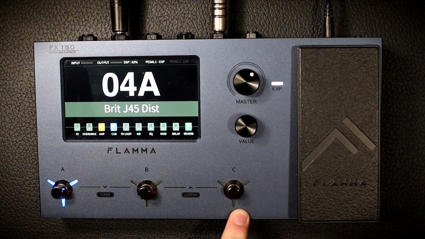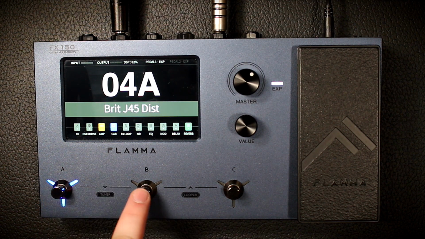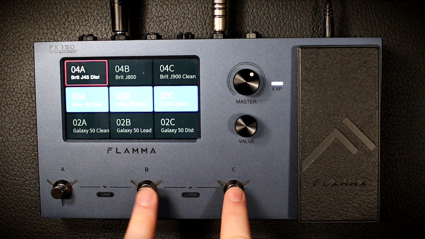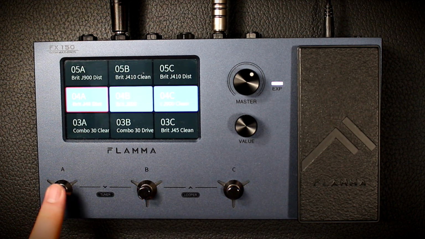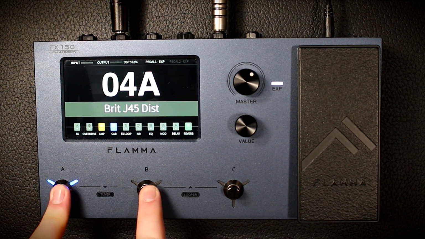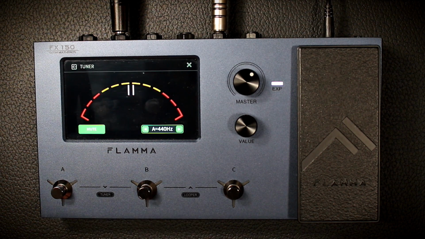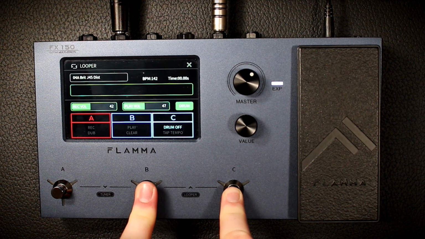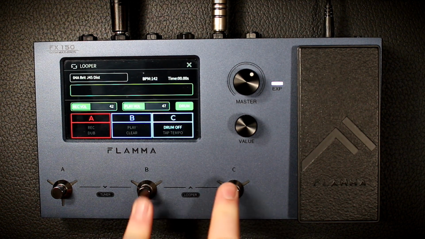These three foot switches down here have a lot of features. So they let you navigate through a bank. So you've got presets A, B and C per bank. To navigate banks, you hold A and B together to go down and B and C together to navigate up. You can hold A and B together to get access to the onboard tuner, or you can hold B and C together to access both the looper and the drum machine.